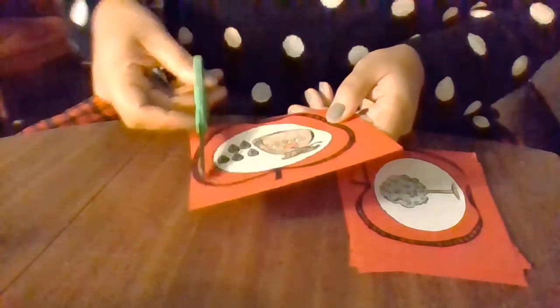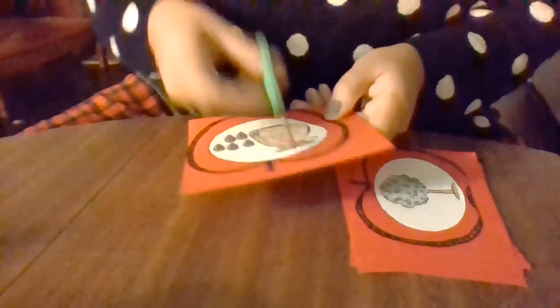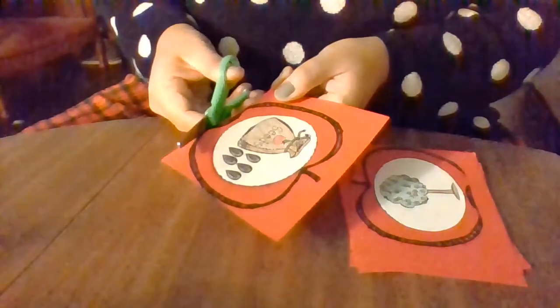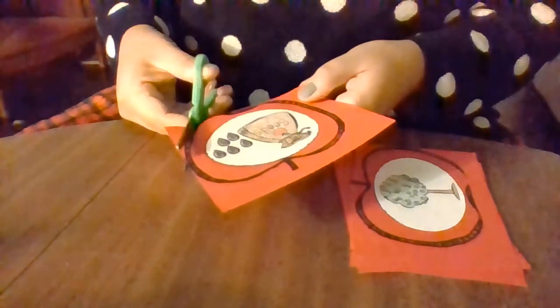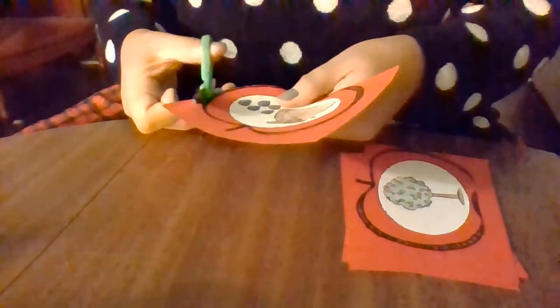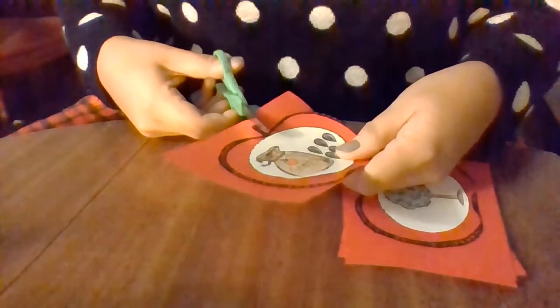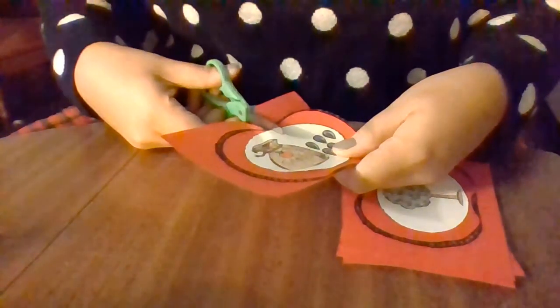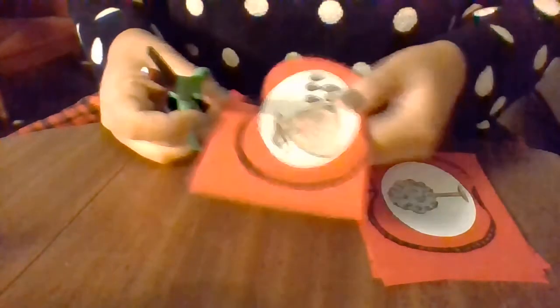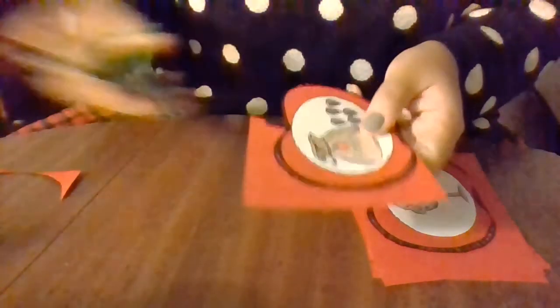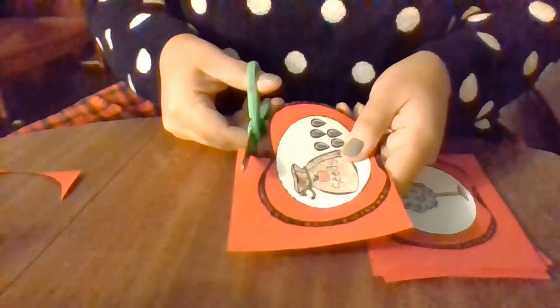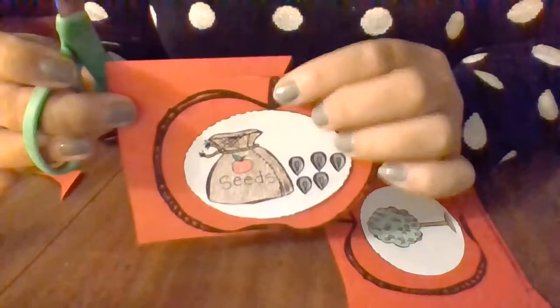Okay, now I need to cut on the black line. I'm even going to cut out my stem. The stem is so thin.